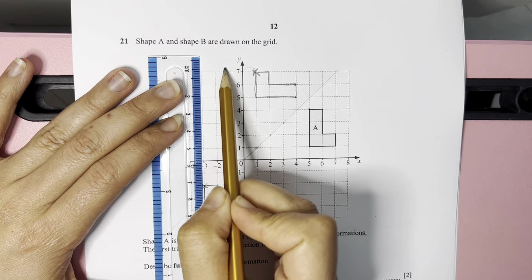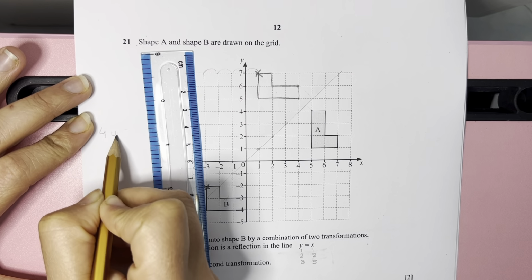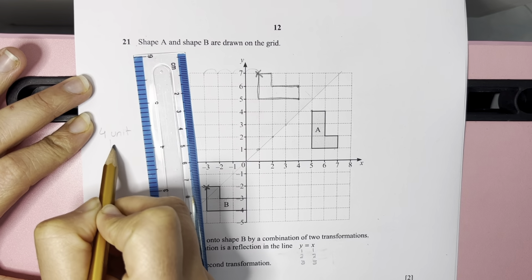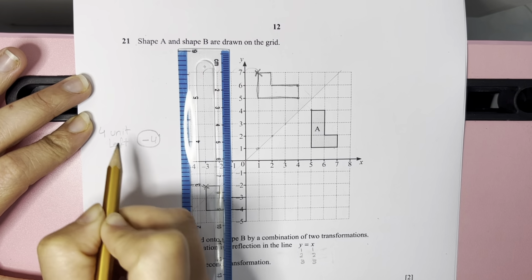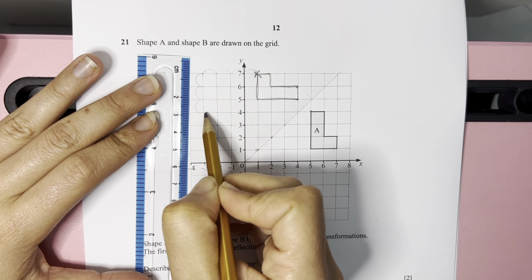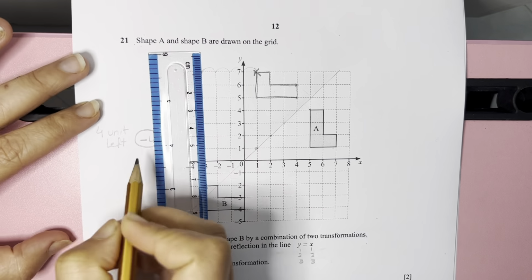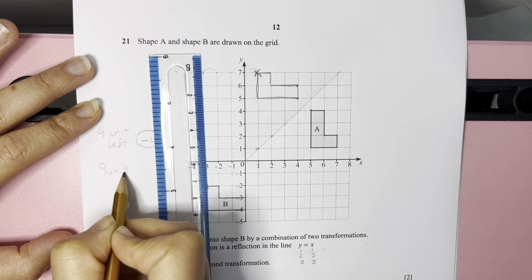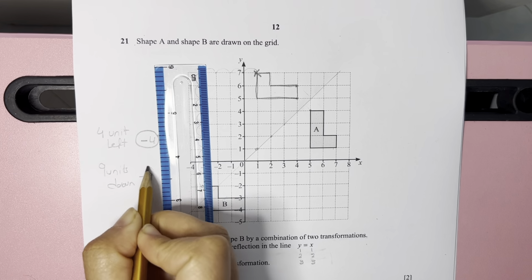1, 2, 3, 4. So 4 units to the left, which means -4 in the x direction. Then 1, 2, 3, 4, 5, 6, 7, 8, 9. 9 units down, means -9.